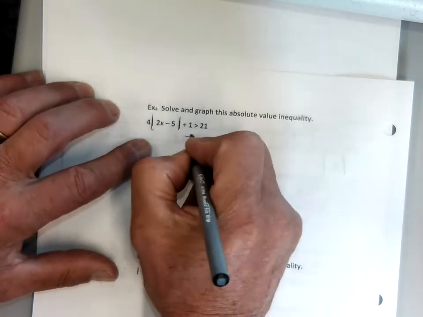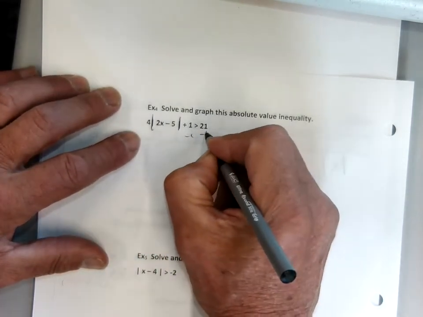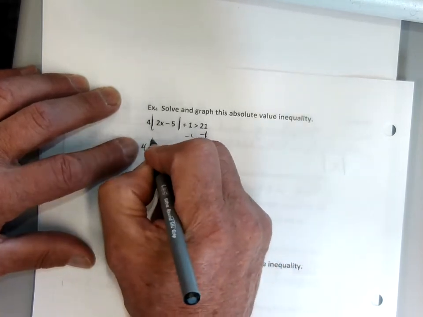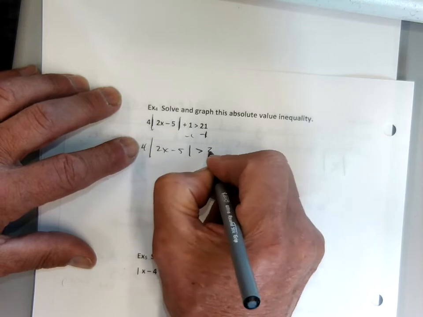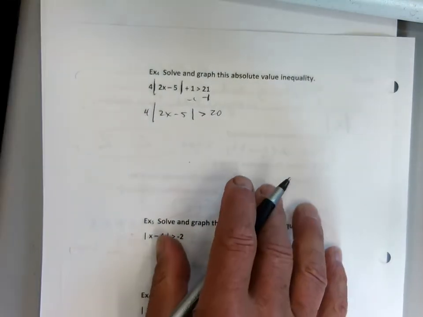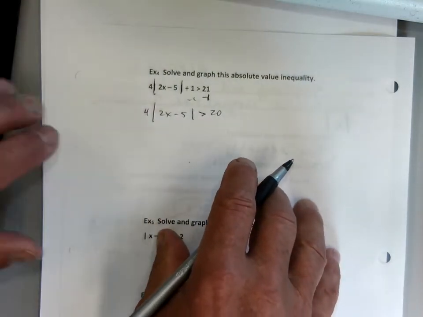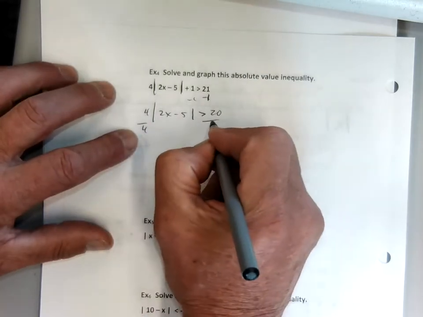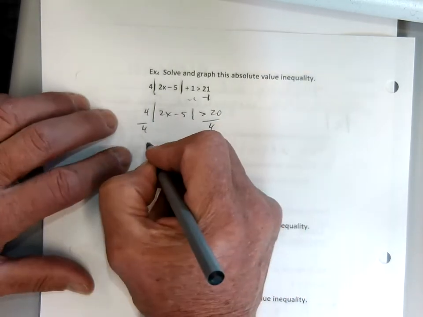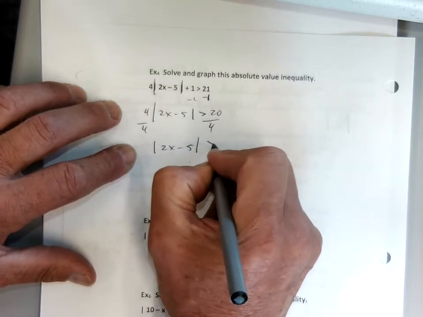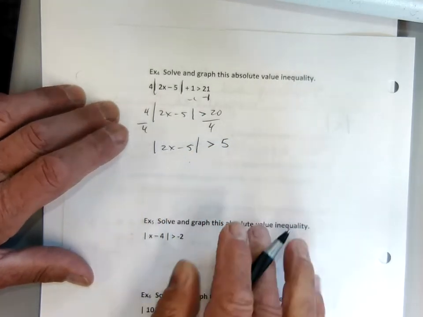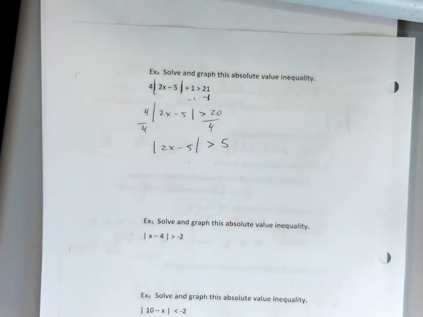So I'm going to go minus 1, first. 4 times the absolute value of 2x minus 5 is greater than 20. Divide by 4. So I'm going to get rid of all the extra numbers first. So I've got the absolute value of 2x minus 5 is greater than 5. Okay, now I'm going to do the absolute value.